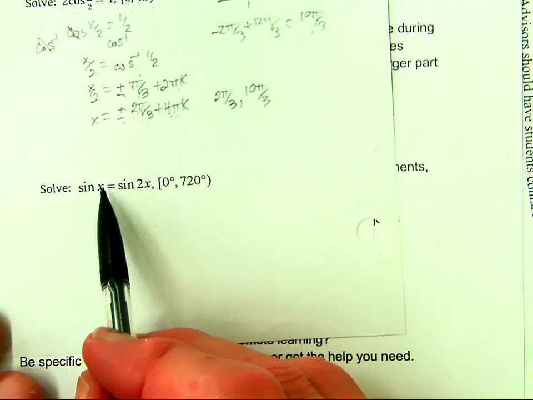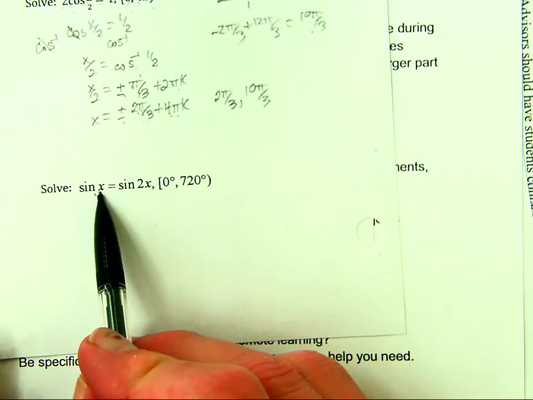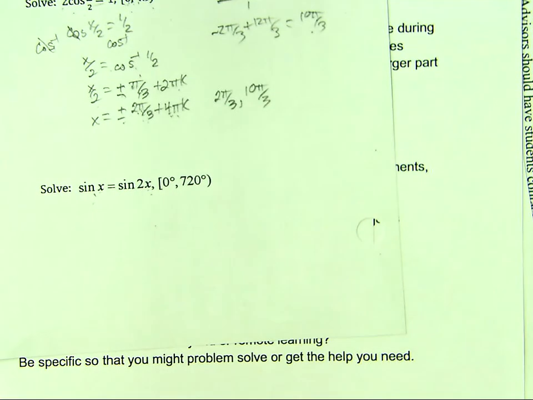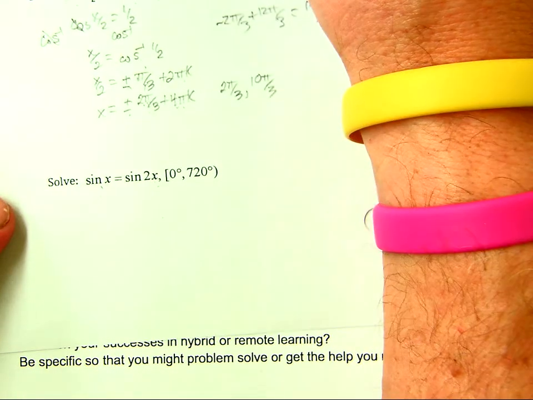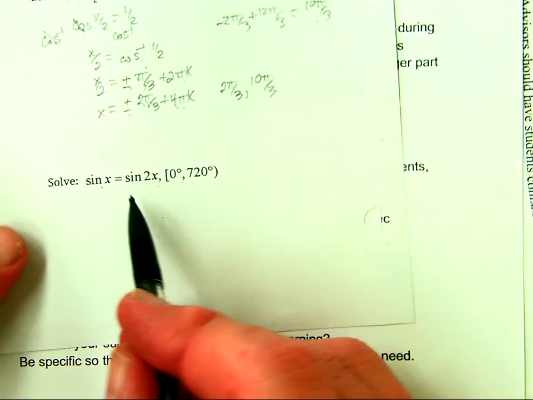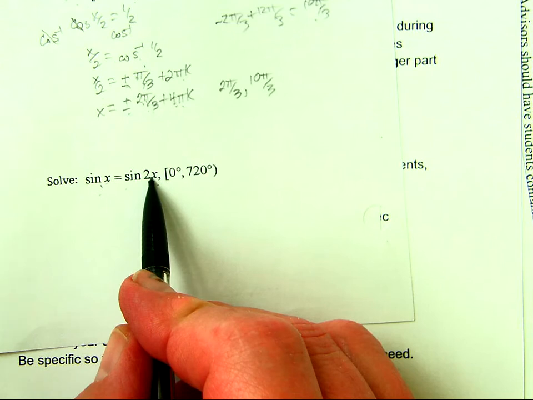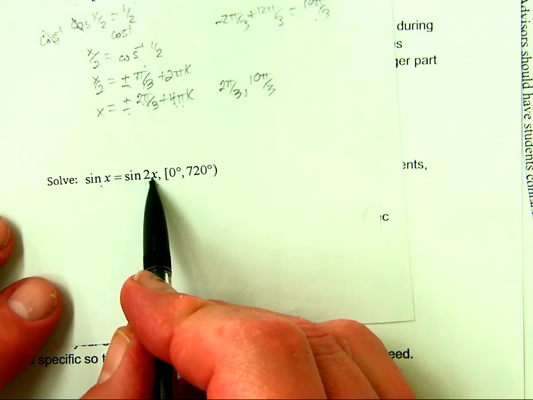Let's see. Now look at this one. This one has a sine and a sine, but this one is an x and a 2x. Because the angles are different, this counts as more than one trig function. Now when it looks like that, you need to think, okay, sine of 2x, we have an identity for that. That's a double angle identity.